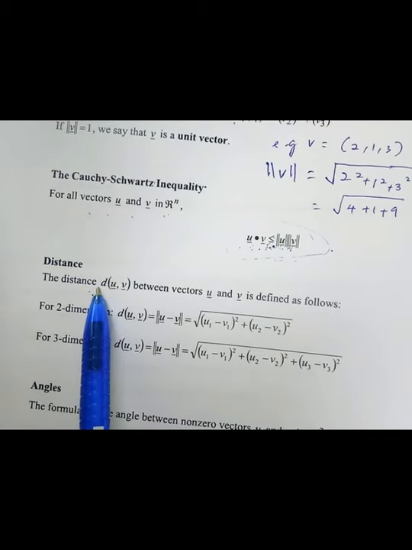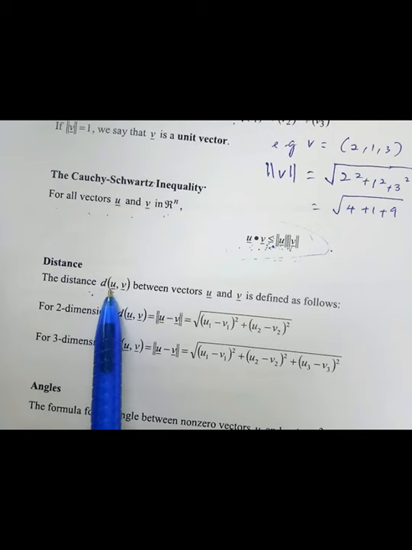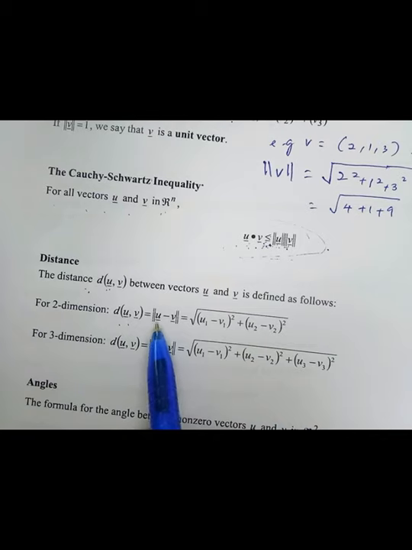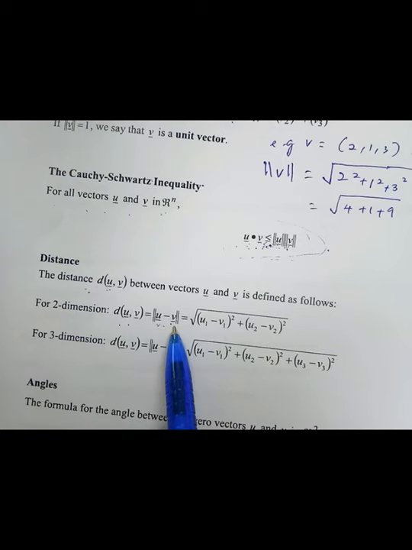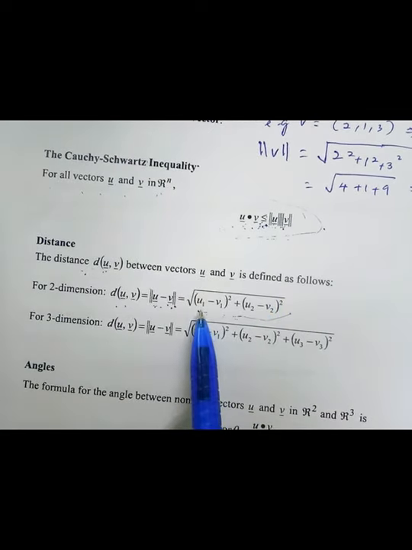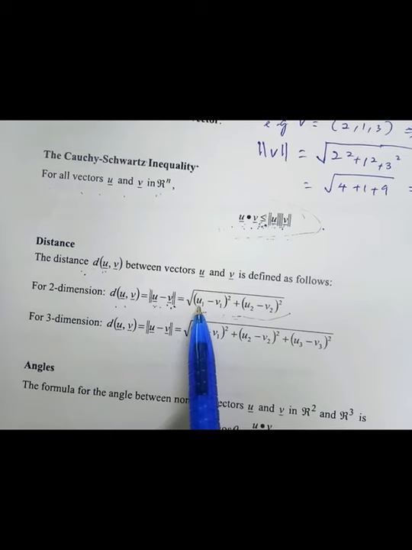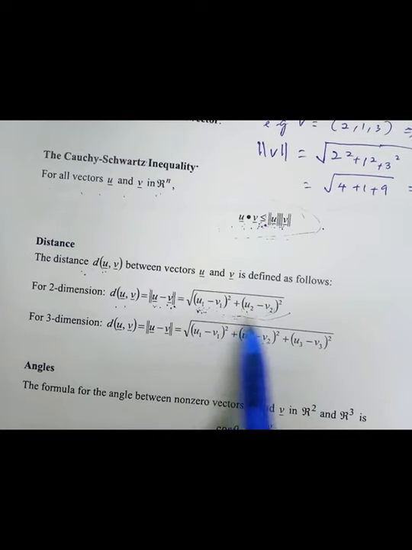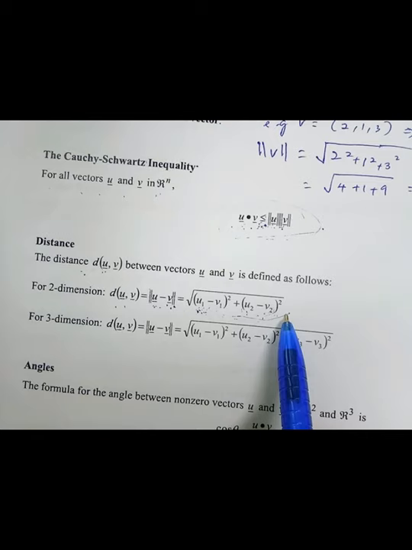The distance between vector u and v is defined, for two dimensions, by taking the difference between the components in vectors u and v. So we have u minus v and take the length formula. This is the gap, or the distance, between the two vectors given. So u1 minus v1 is the component in i, and u2 minus v2 is the component in j.